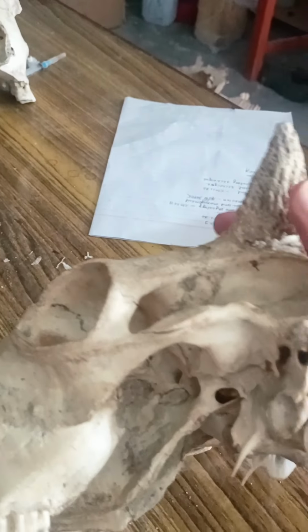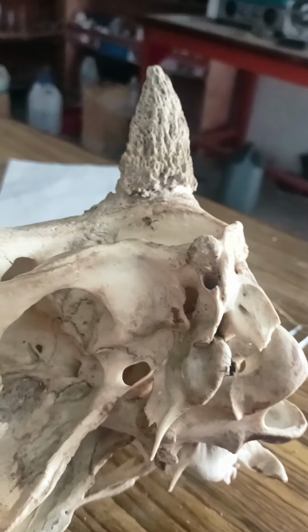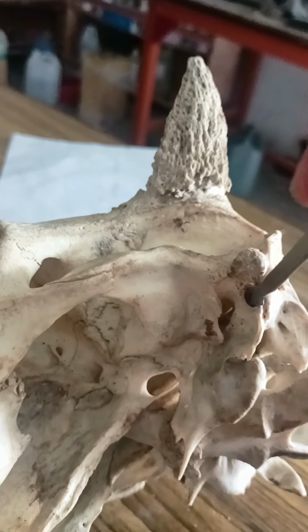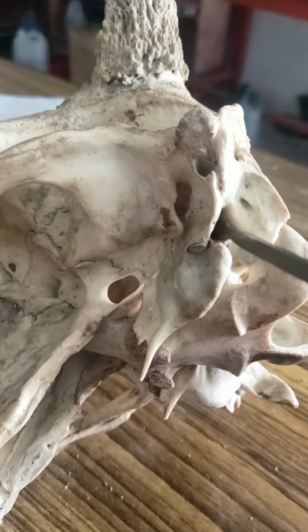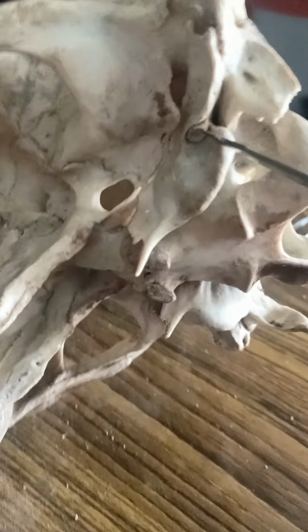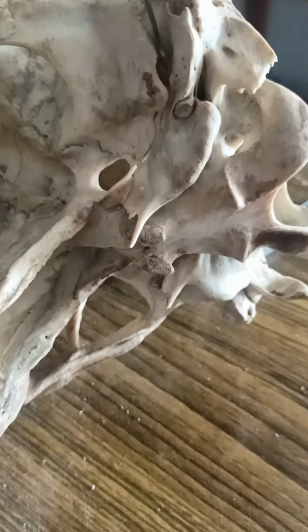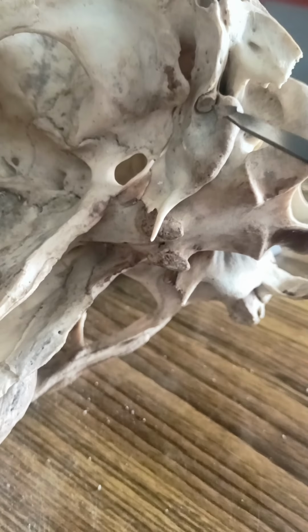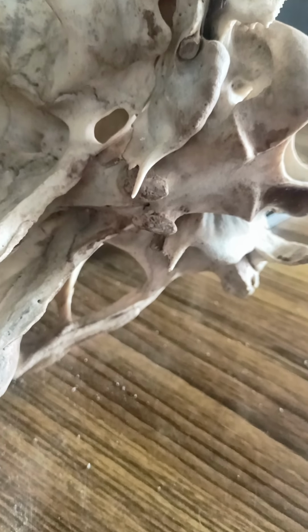Now let's study the petrous part of the temporal bone. This is the external auditory meatus. We can't see the internal auditory meatus right now. This is the paramastoid foramen, this is the hyoid process, this is the tympanic bulla, and this is the postglenoid foramen. Once again: external auditory meatus, tympanic bulla, hyoid process, postglenoid foramen, and paramastoid foramen.